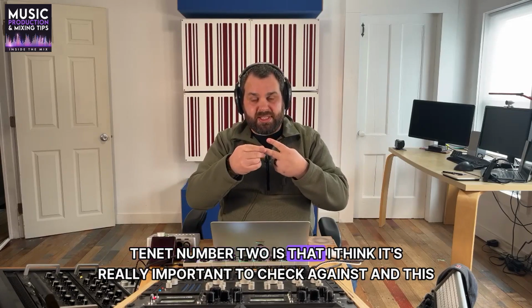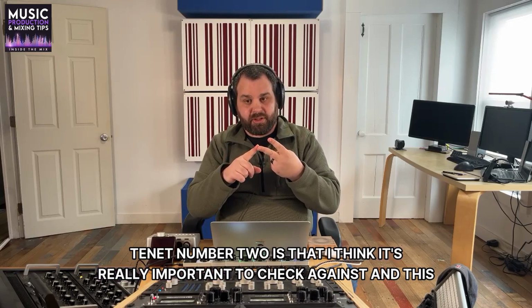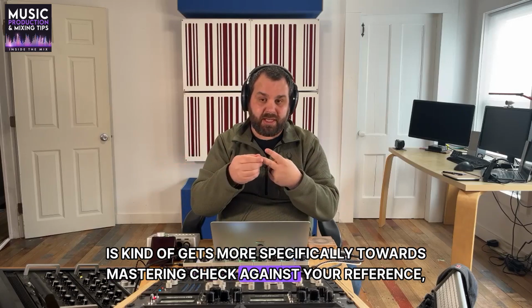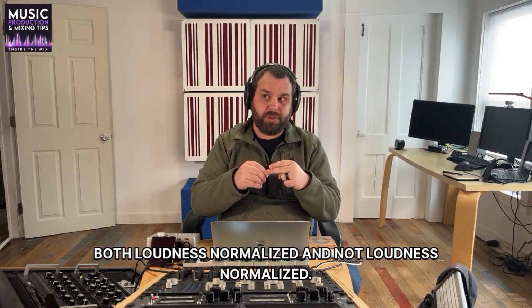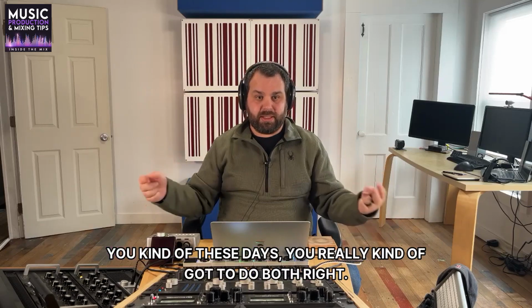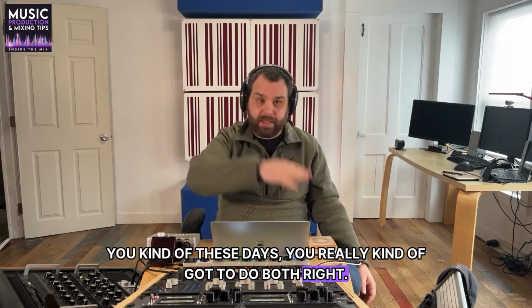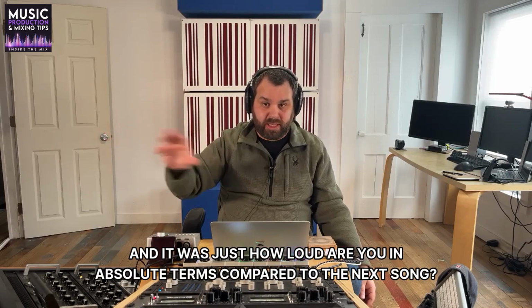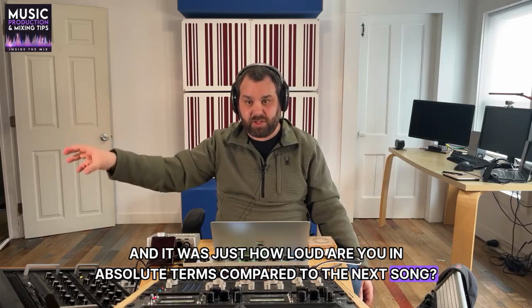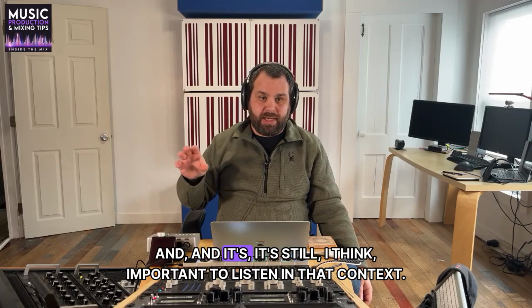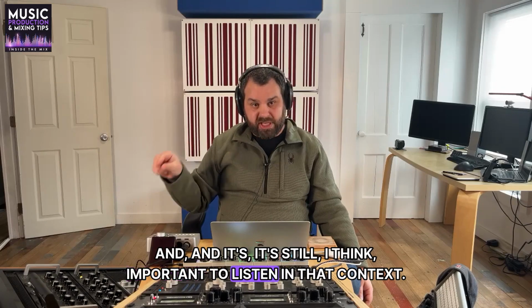Tenet number two, which gets more specifically towards mastering, is to check against your reference both loudness normalized and not loudness normalized. These days, you really have to do both. Twenty years ago, everyone was worried about being the loudest kid on the block. It was just how loud you are in absolute terms compared to the next song, and everyone wanted to be louder. And it's still important to listen in that context.